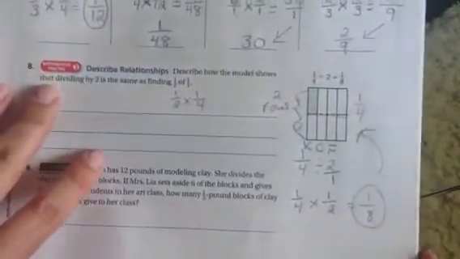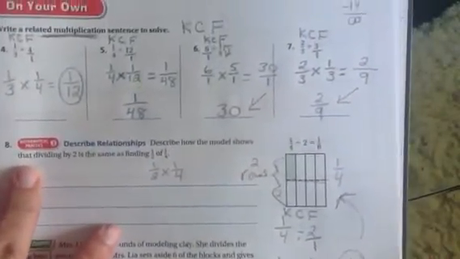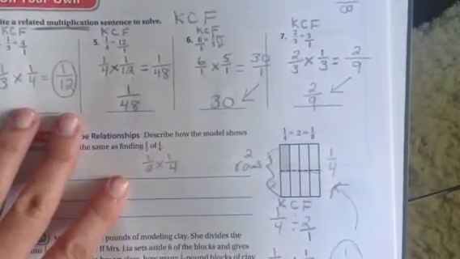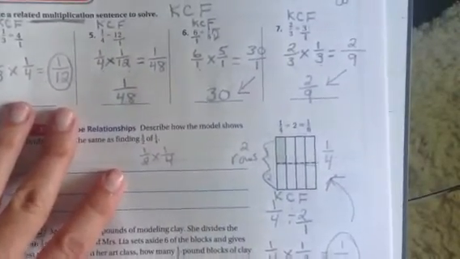Okay, so take your time. Just remember, keep, change, flip. You're taking the division sentence and you're turning it into a multiplication sentence. And that's how we divide fractions.